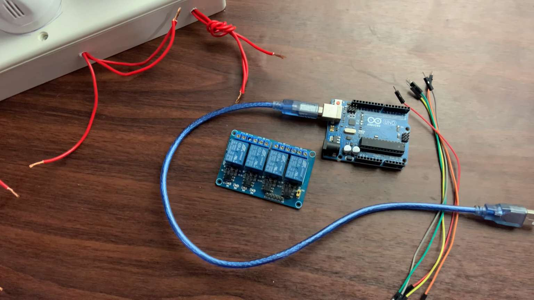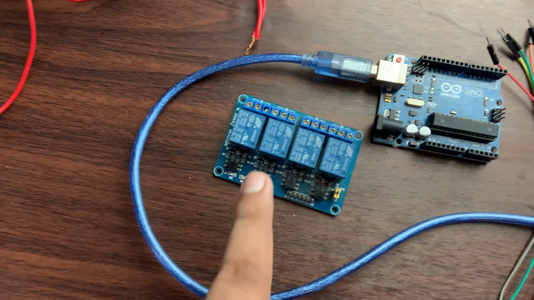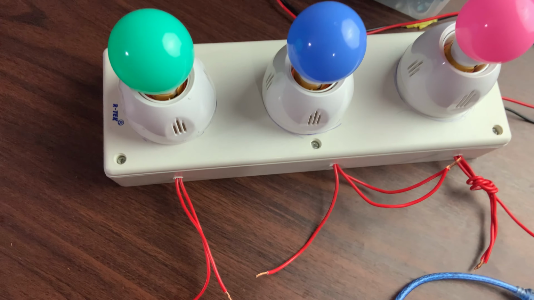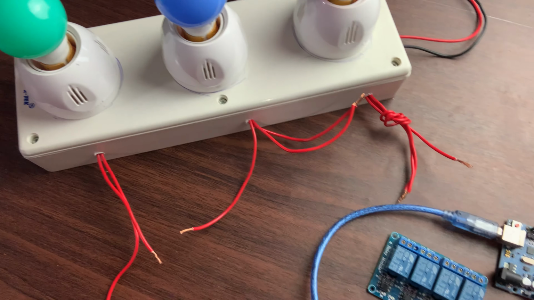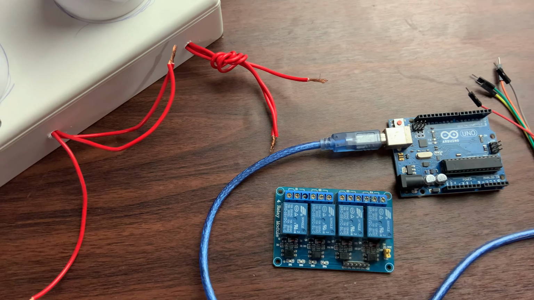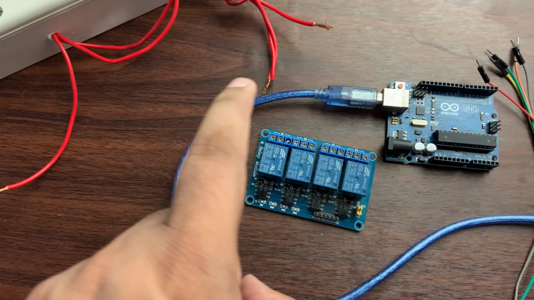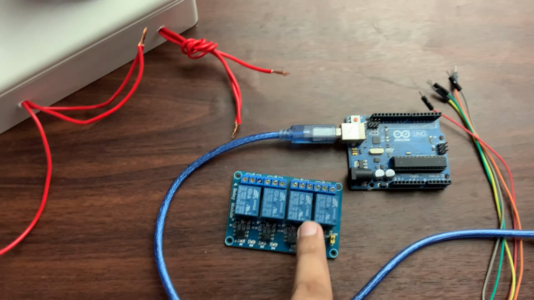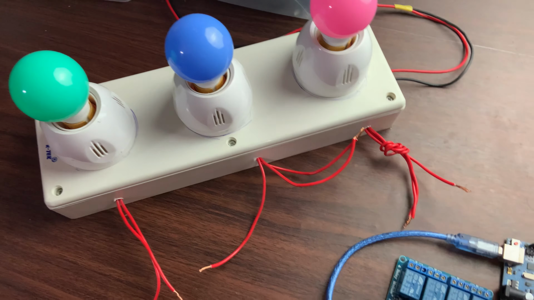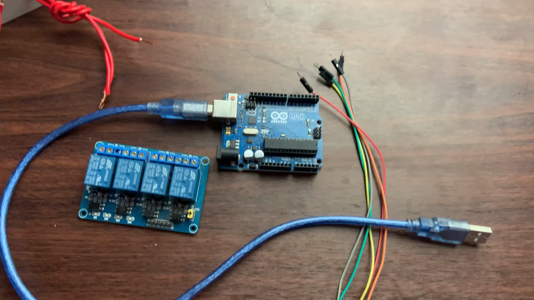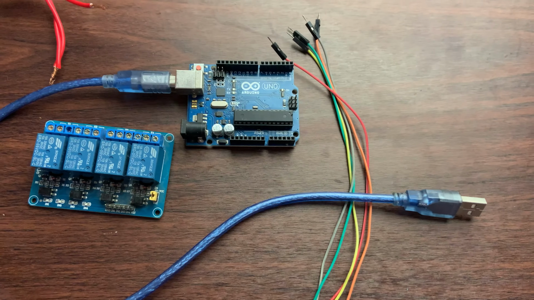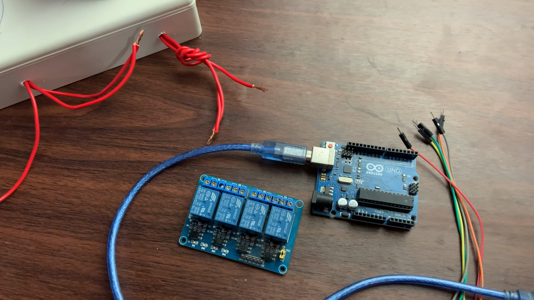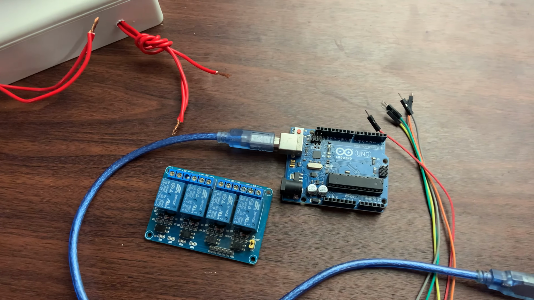So guys, for this project we need one Arduino Uno board and relays as per your appliances. I'm going to control these three lights: green, blue and pink. So I would need three relays, but since I had this 4-channel relay, I'm going to use the same, and one relay channel will just stay as it is, unused. All three will be connected with these three lights. And we need 5 male to female jumper wires. You can see this is the male to female jumper wire. That's all we need for this project, and obviously one Windows application so that you can control through this.